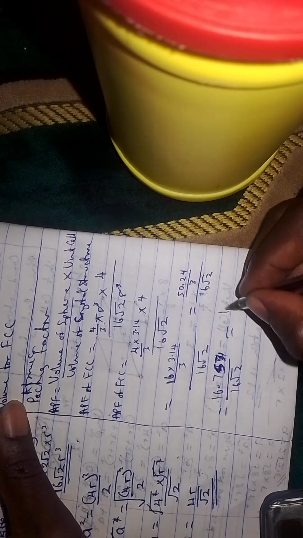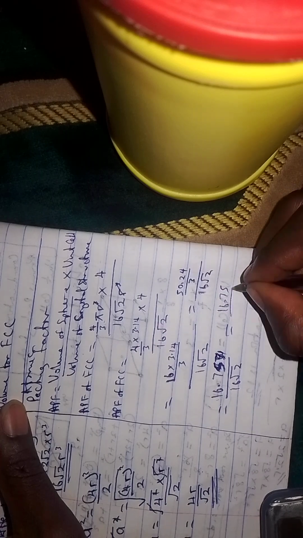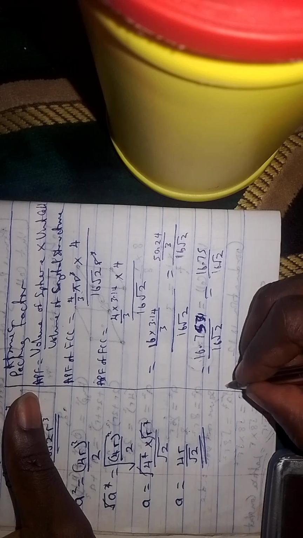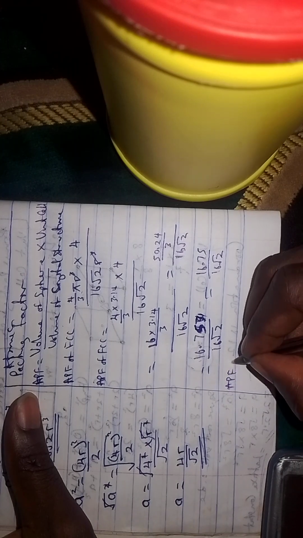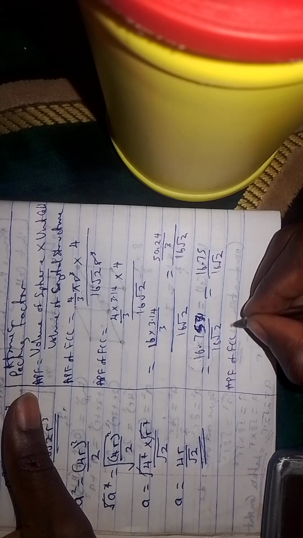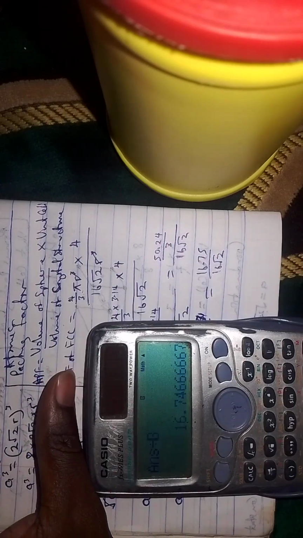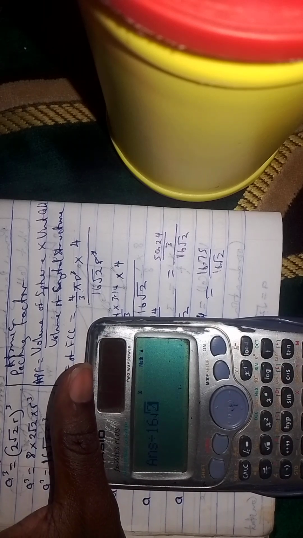That means our packing factor is now 16.75 over 16 square root 2. Then the atomic packing factor of FCC equals 16.75 divided by 16 square root 2.